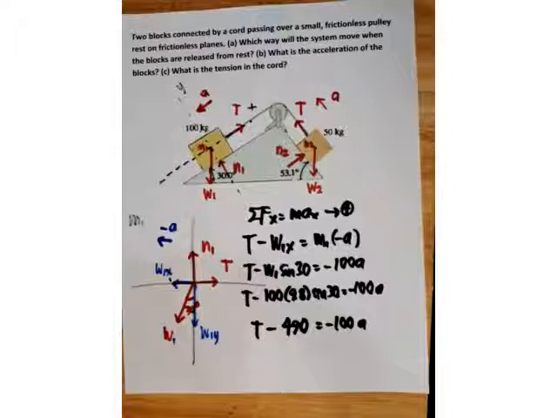Tama ba ang computation ko, class? Pwede pa compute? Baka mali na naman ako. Tama ba ang computation ko?